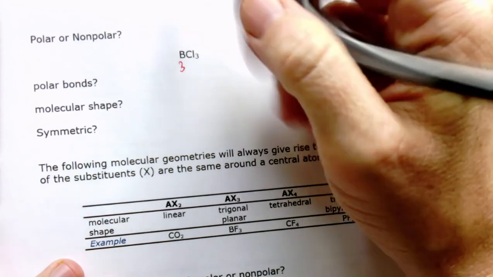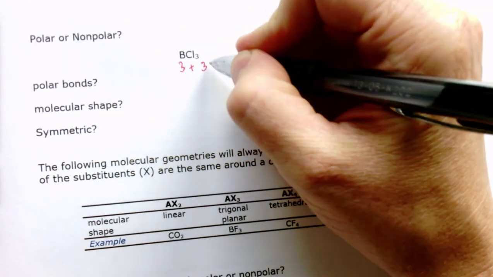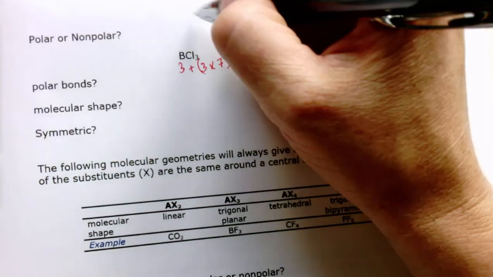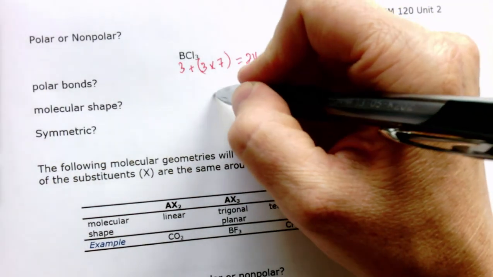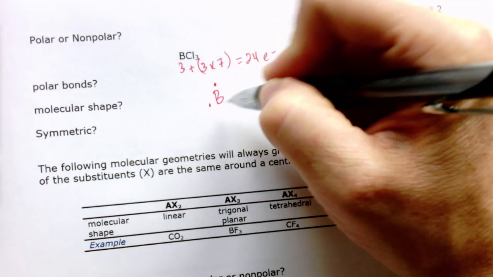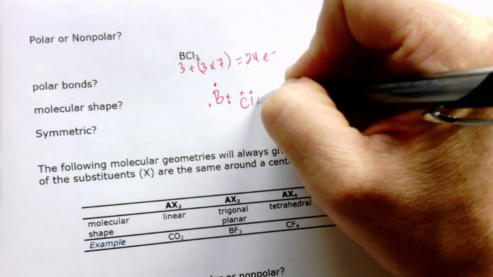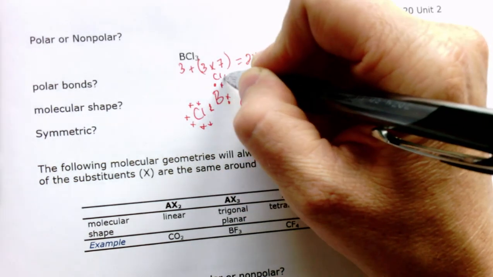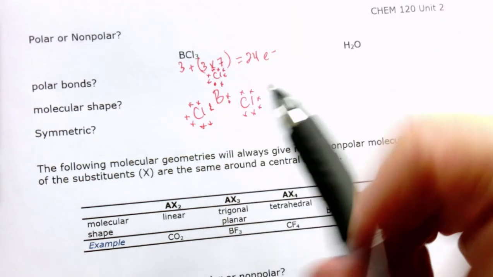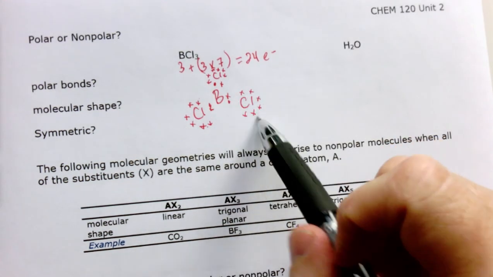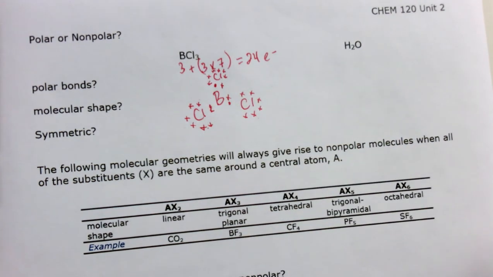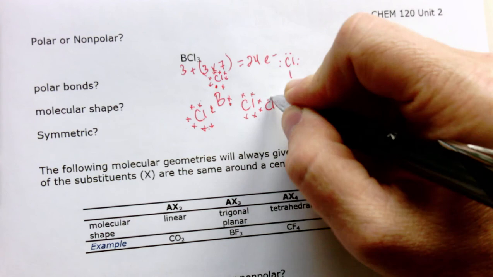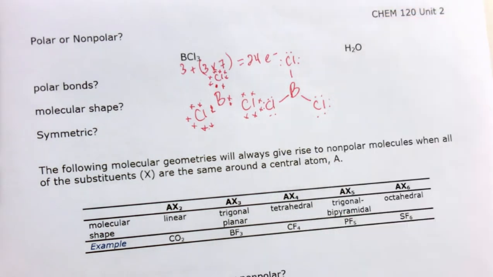You have 3 valence electrons from boron. You have 3 chlorine atoms, 7 valence electrons each. You have 21 plus 3, 24 electrons. So your Lewis structure will look like this. 2, 4, 6, 8, 10, 12, 14, 16, 18, 22, 24. So another way to represent this.